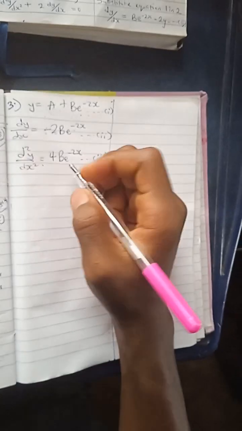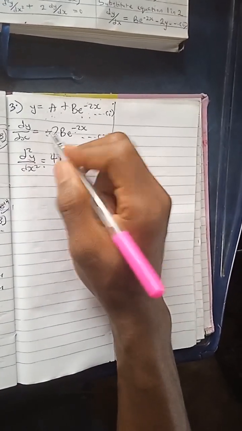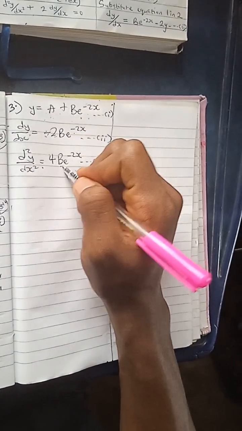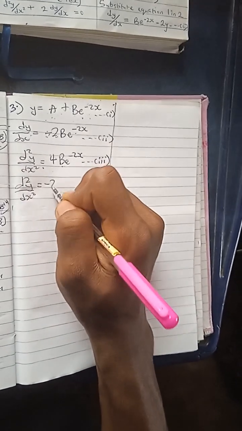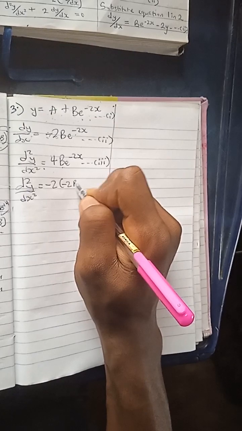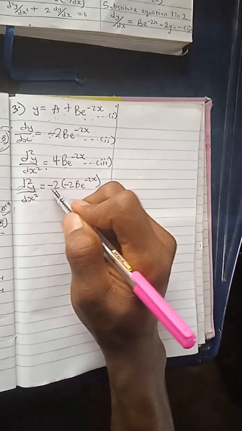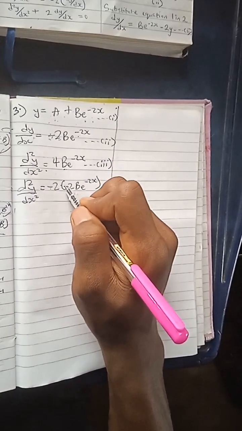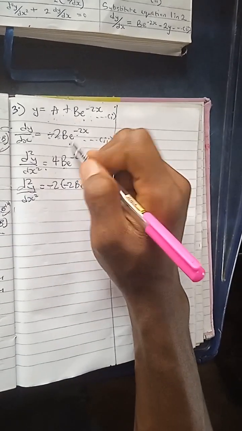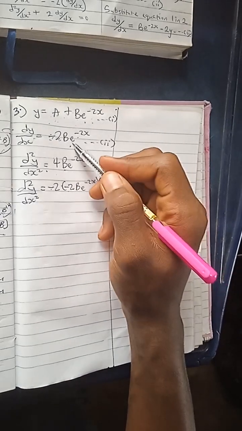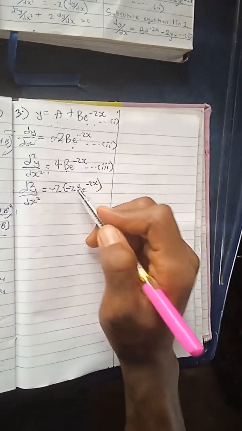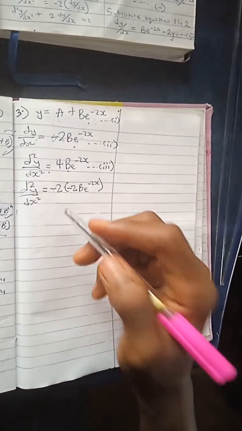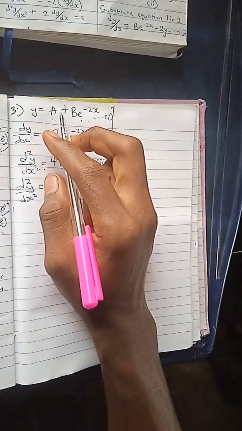And if you look closely, we can make this equation equal to this, so that we substitute dy over dx for this. We can still say d squared y over dx squared is equal to minus 2 bracket minus 2 b e raised to power minus 2x, because this is still the same thing as this, just that I factored out minus 2, so that it will look like this equation. So this is equal to this, and this is equal to this. Therefore, we can substitute for dy over dx, equate everything to 0, to get our ordinary differential equation that corresponds to this equation.